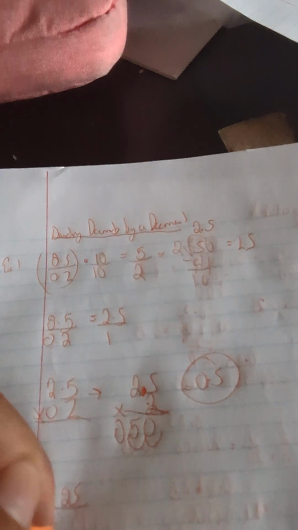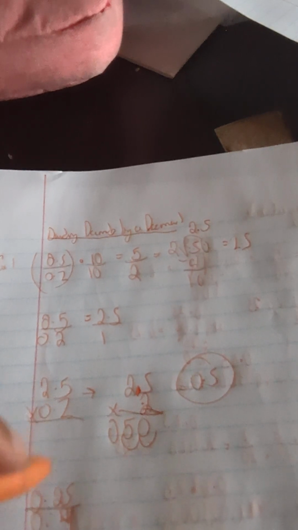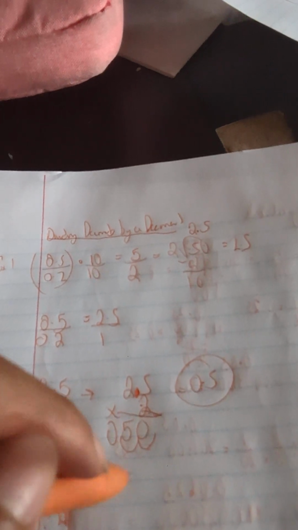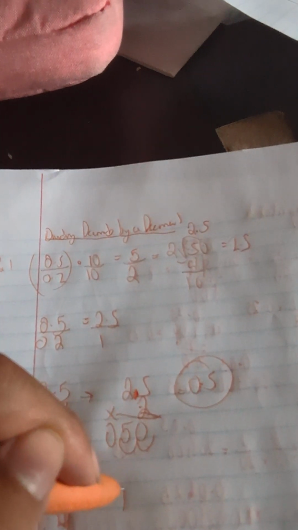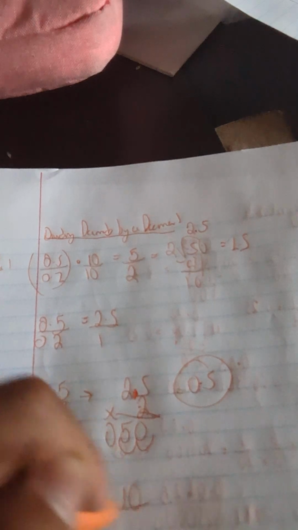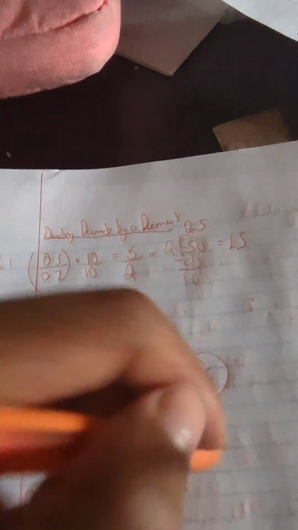Let's do another example. Let's do 0.25 divided by 0.4. We do the same method. Remember, we're trying to remove the decimal unit on the bottom, so it becomes 2.5 divided by 4.